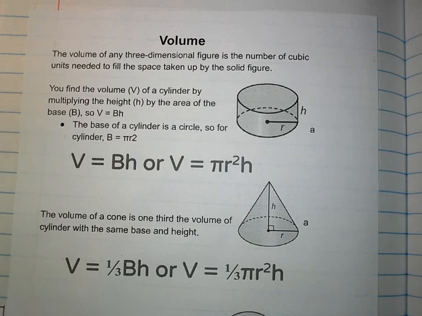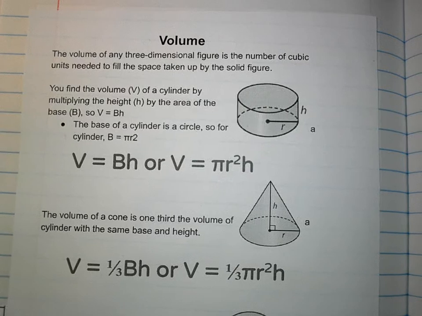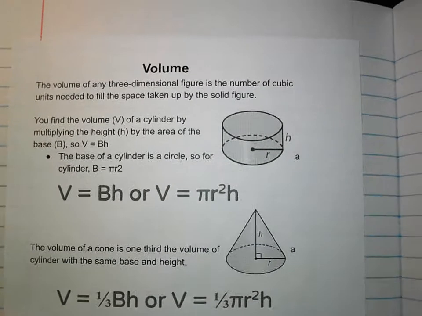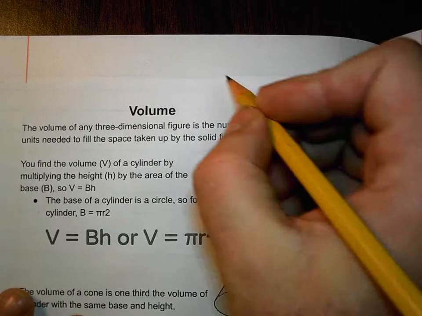If you go down and look at the section that says volume, you will see that all the formulas, you don't have to memorize them. This aid is exactly the same you get on the STAR test, which means all you got to do is know where to get the formula. Does that make sense? The most important thing I can say is this, and you can write it.